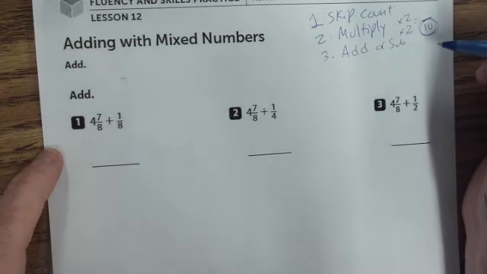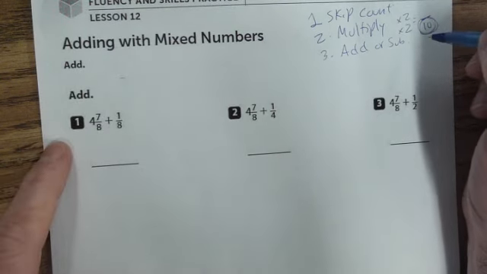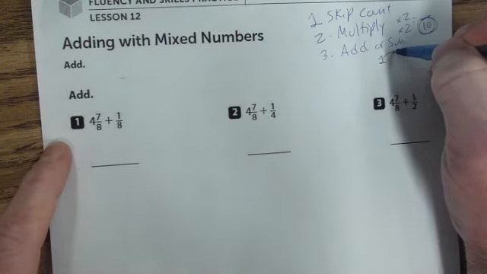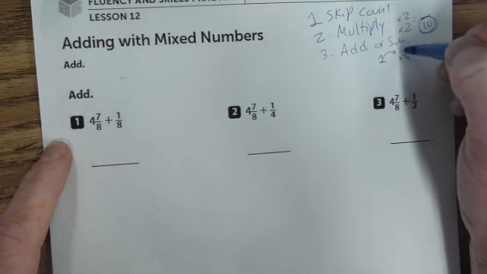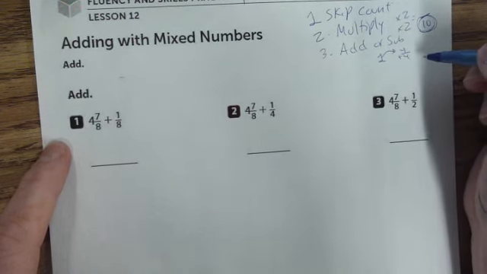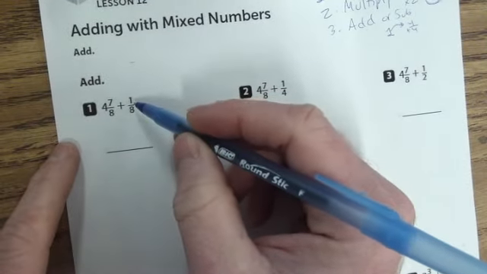The one extra step for subtraction is I may need to borrow if I don't have enough. So just remember, if you borrow 1 whole, if it was fourths, I'm adding 4 fourths. So you're not adding just 1 in front of the numerator like you do with base 10 numbers. Okay? So number 1, 4 7/8 plus 1/8.